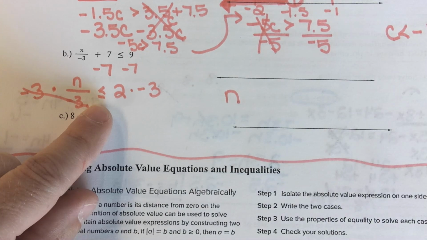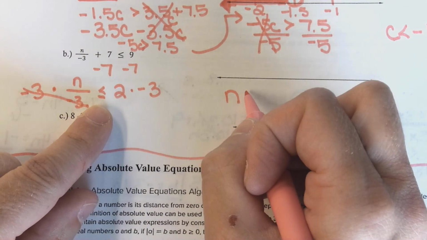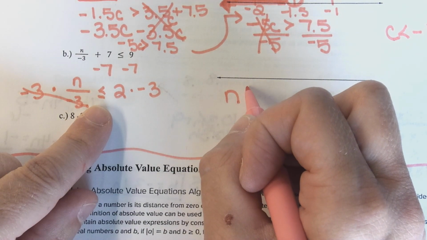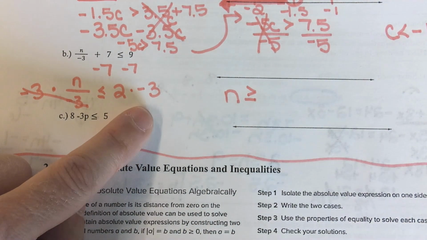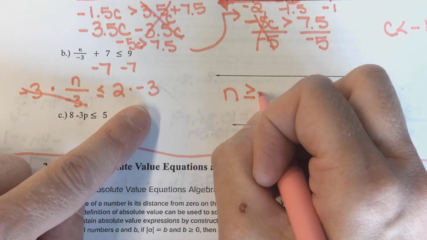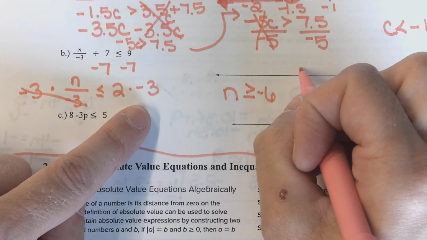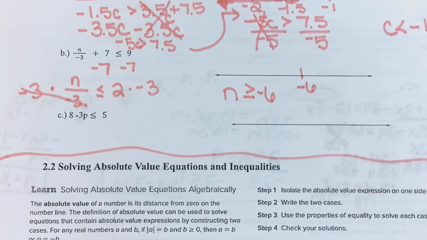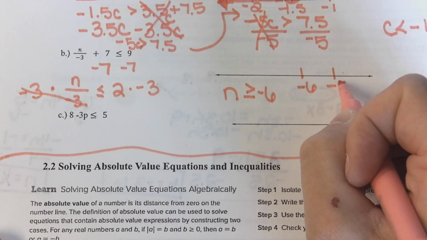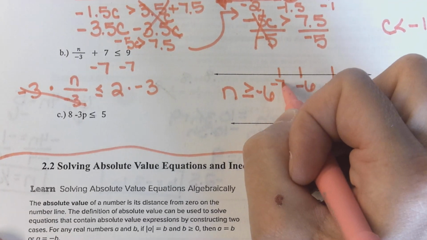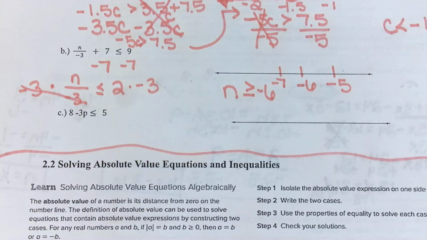What's going to happen with my inequality? It's going to flip and face the other way. And then what do we know 2 times negative 3 is? Negative 6. So let's go to our number line. We need negative 6. That's the important one. Bigger stuff this way. Smaller stuff this way. Open or closed circle at negative 6?